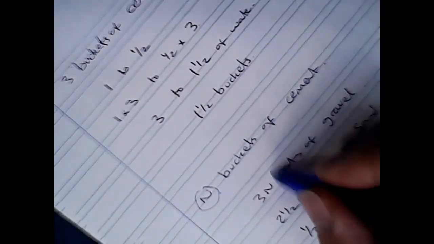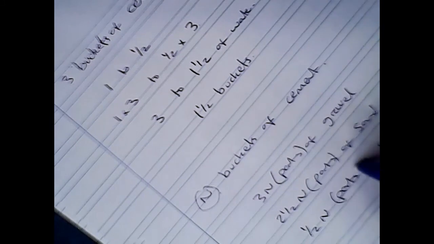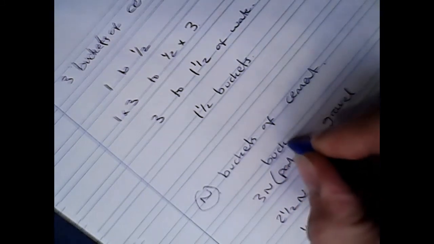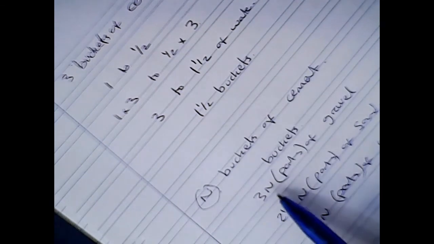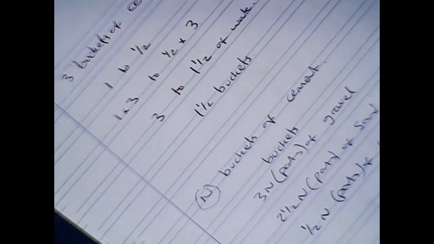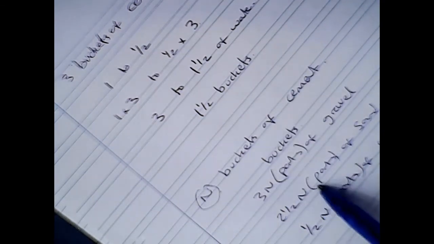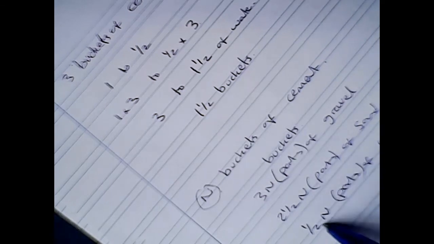I've actually written down parts here, but really I ought to write buckets. So it would be 3 times n buckets of gravel, 2.5 times n buckets of sand, and 1/2 n buckets of water.